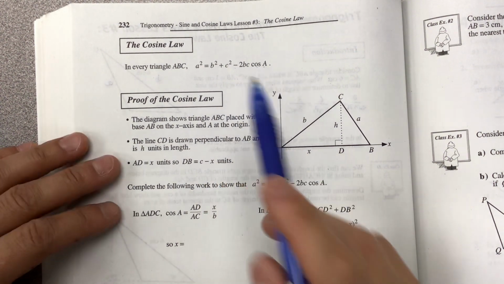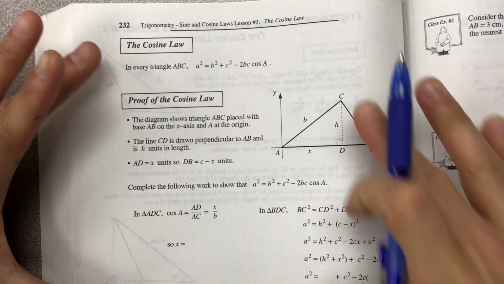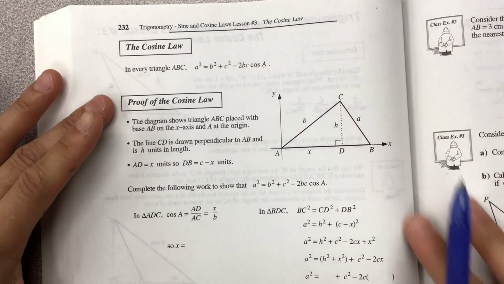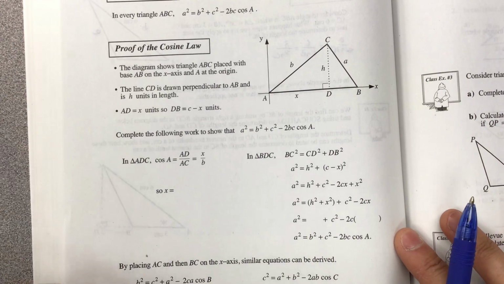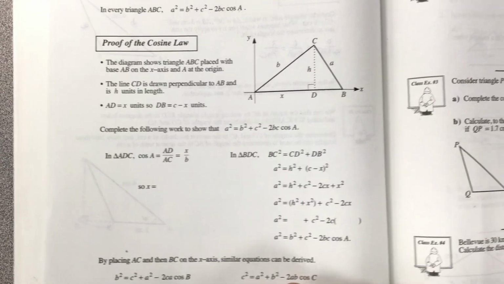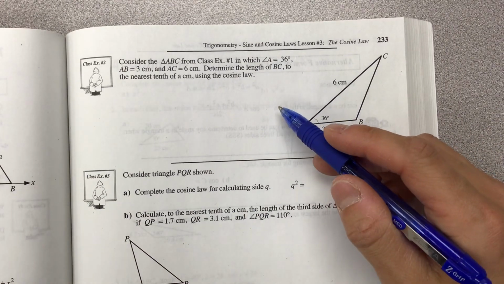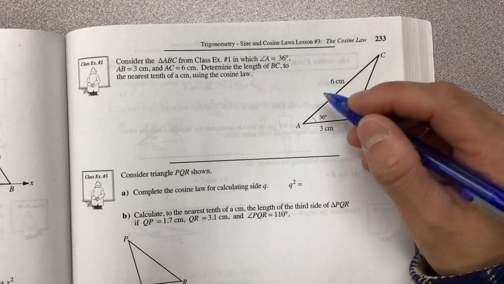Now, I'm also going to be skipping the proof of the cosine law, as I'm going to go through this briefly in class just to see how we arrive at this answer. And we're just going to jump into class example number 2, where we are going to be using the cosine law.